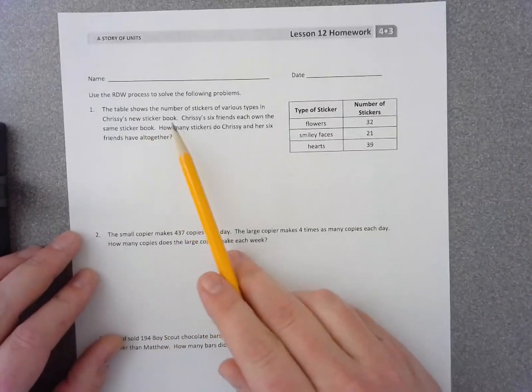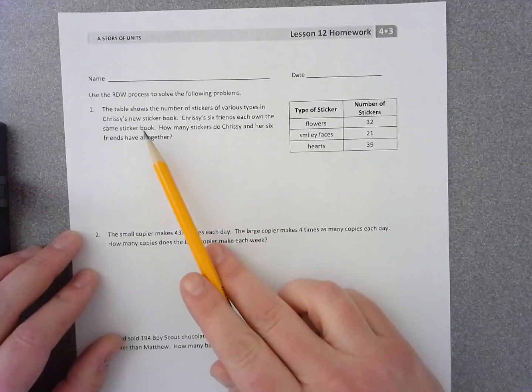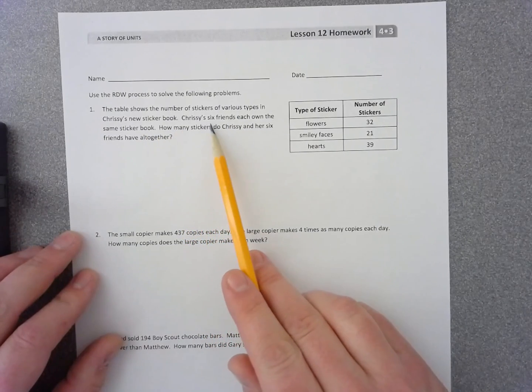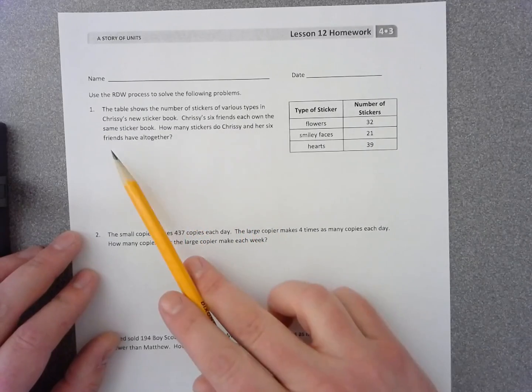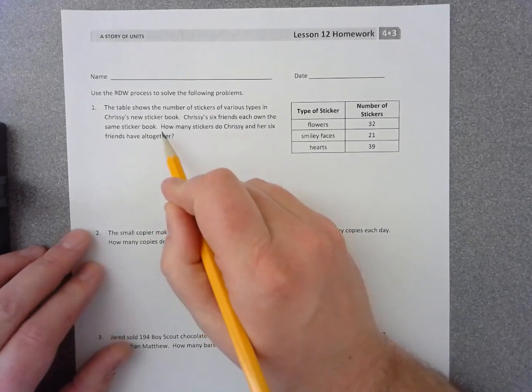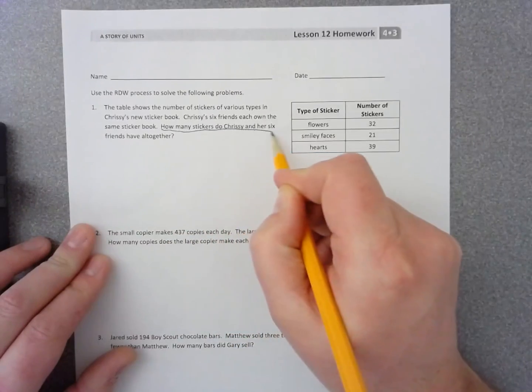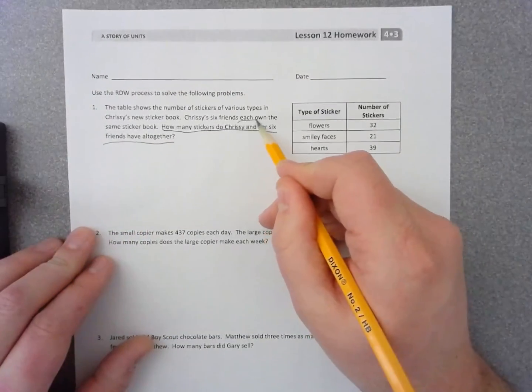First one, the table shows the number of stickers of various types in Chrissy's new sticker book. Chrissy's 6 friends each own the same sticker book. How many stickers do Chrissy and her 6 friends have all together? So what we're trying to find is how many that Chrissy and her 6 friends have all together. So Chrissy and her 6 friends make 7 people that have the sticker book.